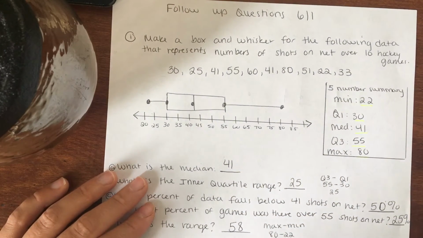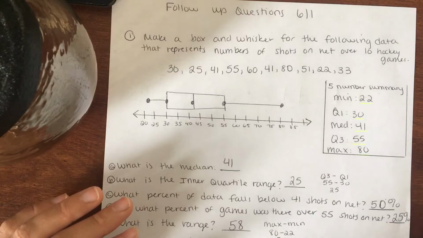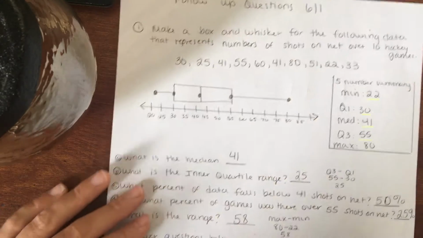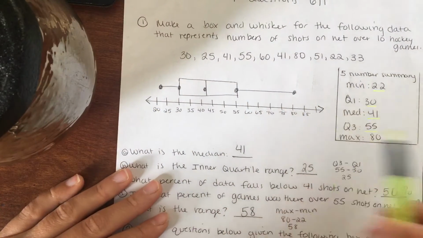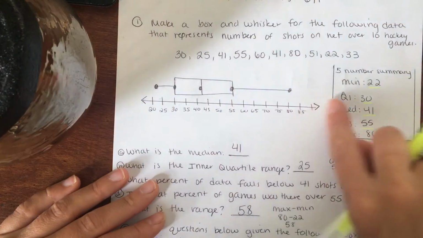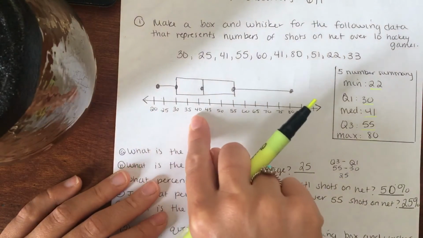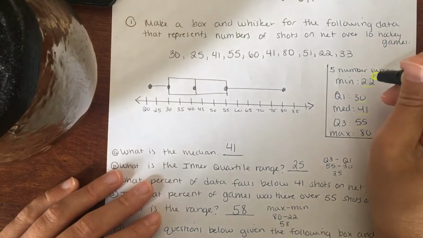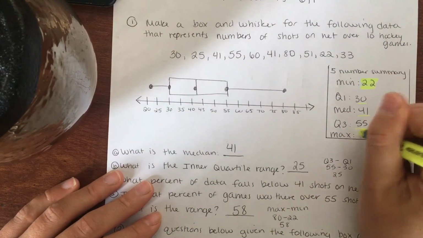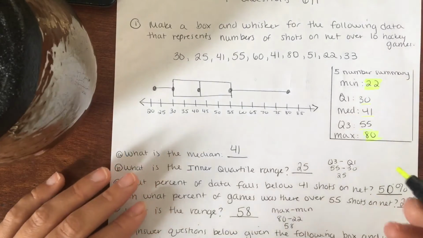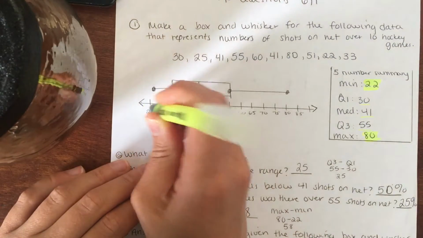is 80. The other very common mistake when people do box and whisker plots is with the scale. They want to just put these 5 numbers down on the scale here. I mean, you can't do that. You have to make sure that the scale is spaced out equally. So because I was going from 22, my min, to 80, which was my max, I spaced it out by 5s. It just seemed to work out nicely.